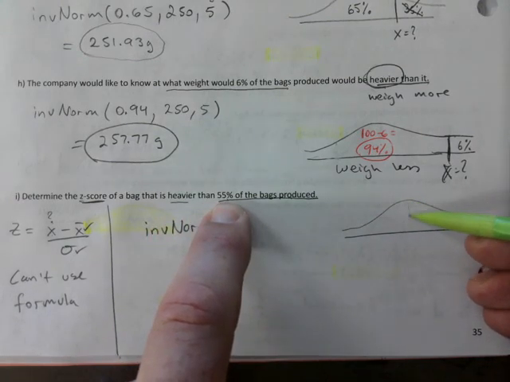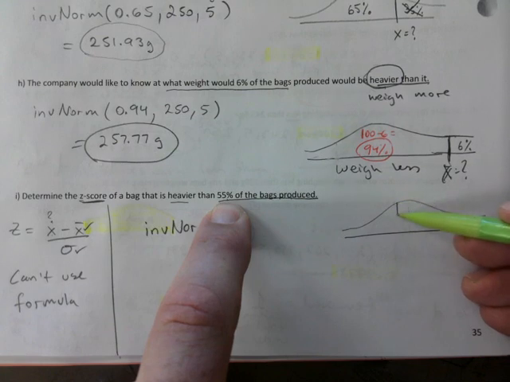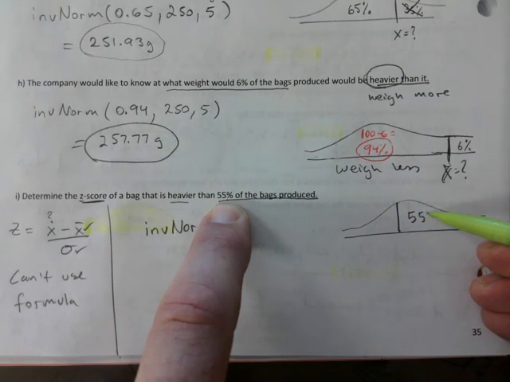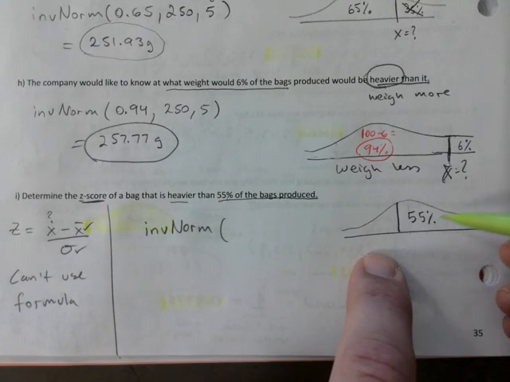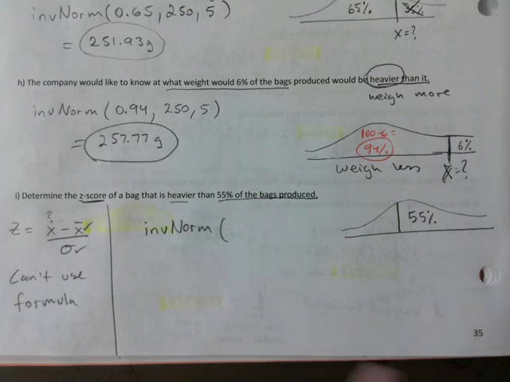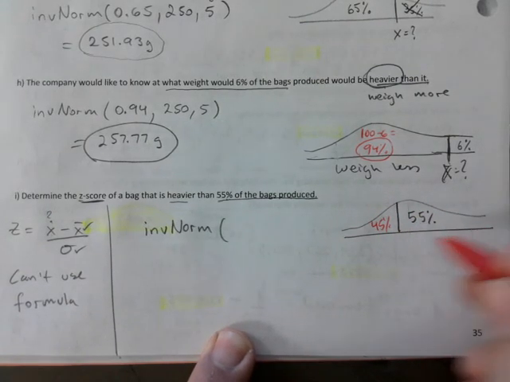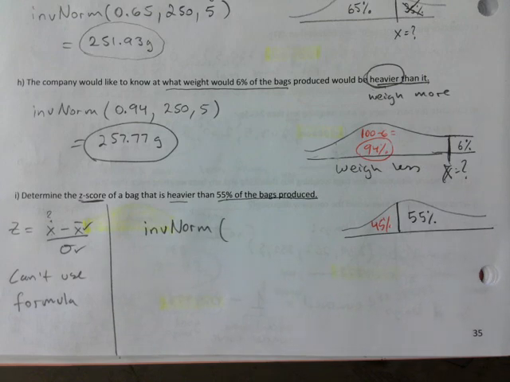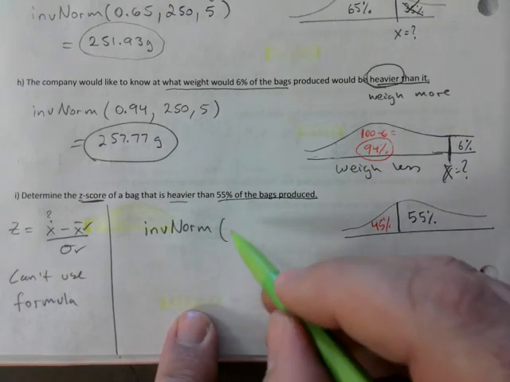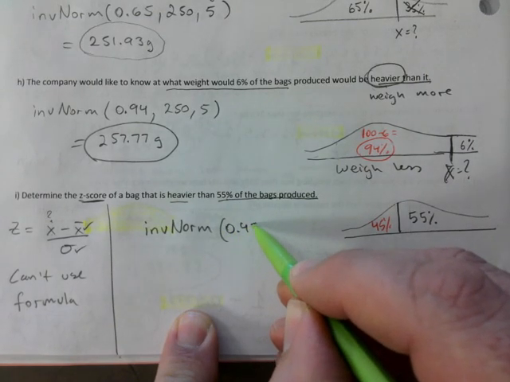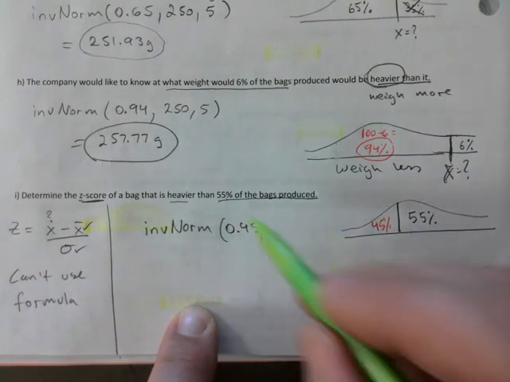This would be 50. I would put it slightly over to the left. And then you can say there are more here, which is 55%. And that means that this would have to be 45 over here. Always remember it's 100% altogether. So you would go 0.45, right? 45%.